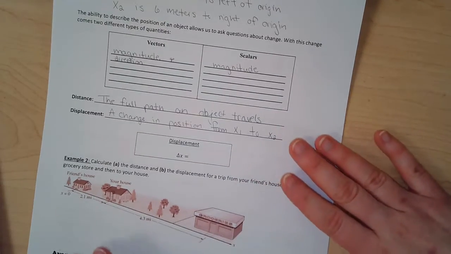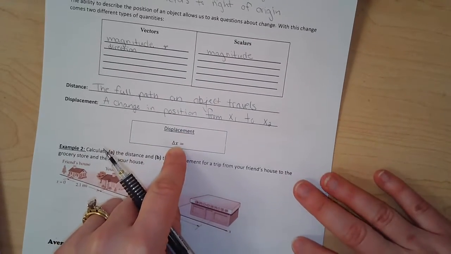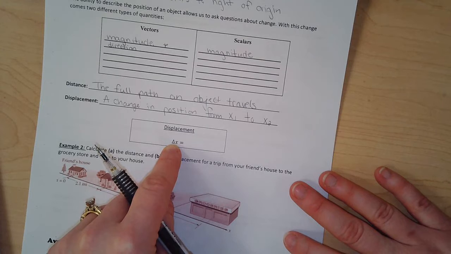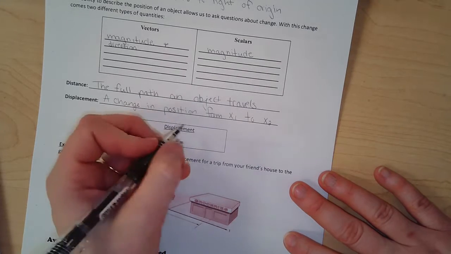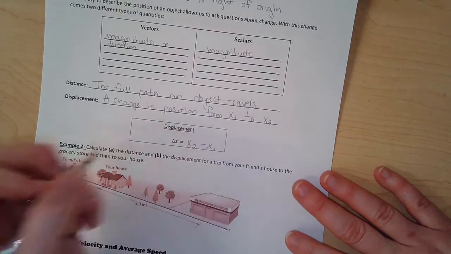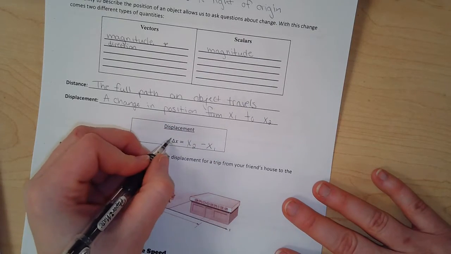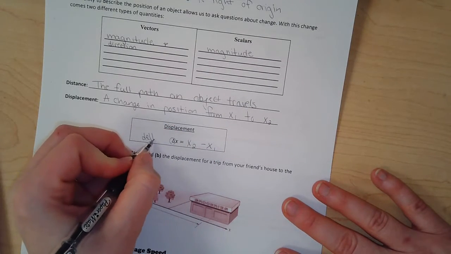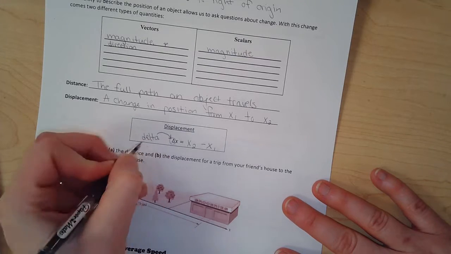Displacement has its own little formula. It's called delta x, which means change in x. You take the second position, x sub 2, and subtract the first position, x sub 1. Again, that little triangle is called delta, and it means change.